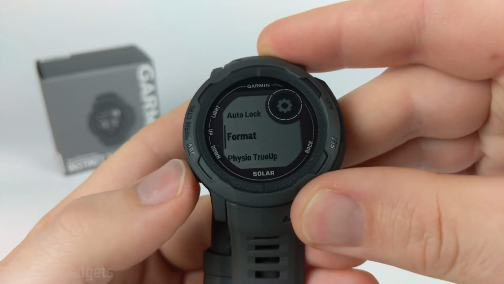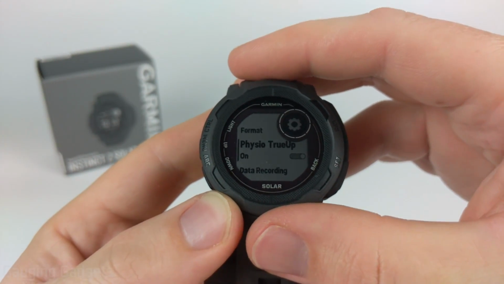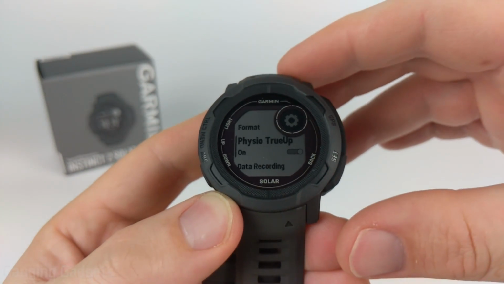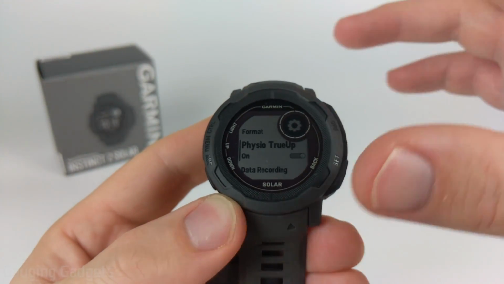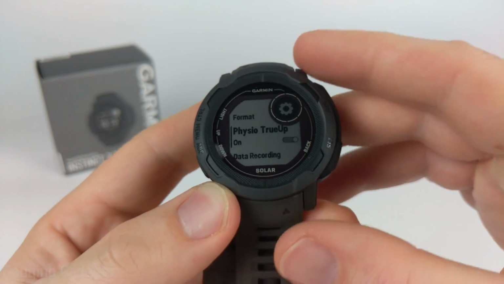After format, we have Physio TrueUp, and this can be turned on or off. And basically, this is useful if you have multiple watches. The physiological data such as sleep, your VO2 max, and your activity stuff will be shared to all of your devices. You can turn that on or off here.